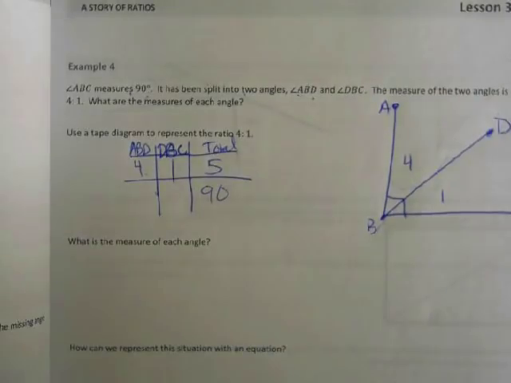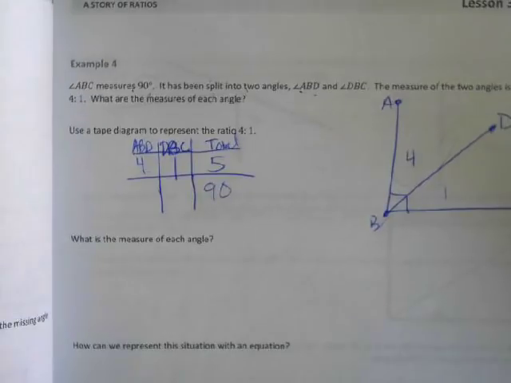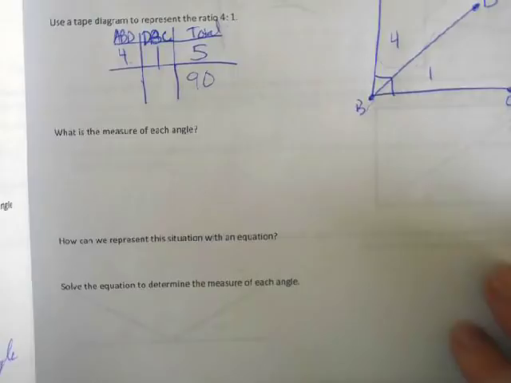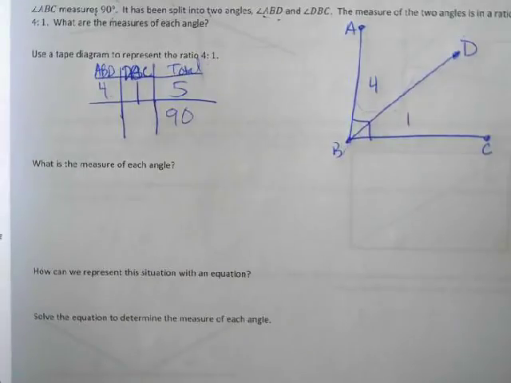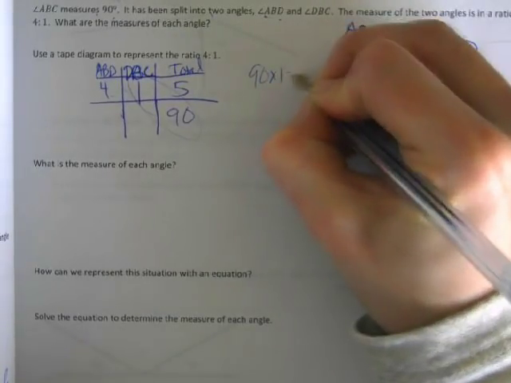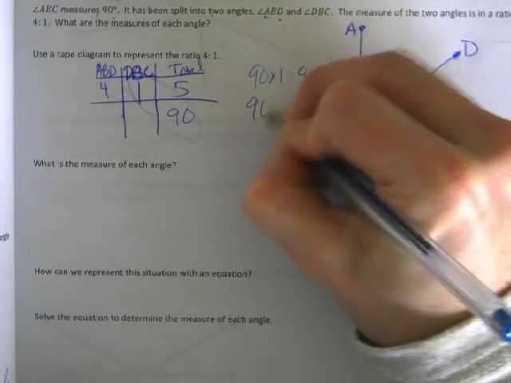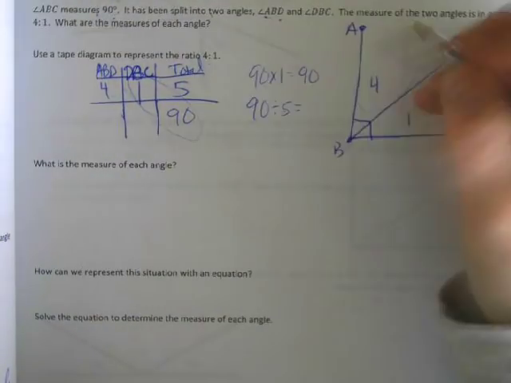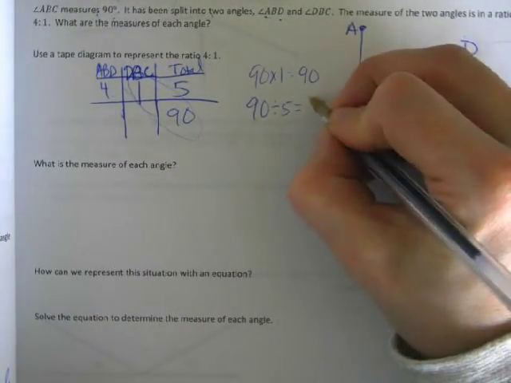And so what you can do is you can actually use our proportions, or you could skip count, or you could divide, whatever you would like, to be honest. So if we are going to do proportions, we would take 90 times 1, which is 90, and then we divide by 5. 90 divided by 5 is 18.